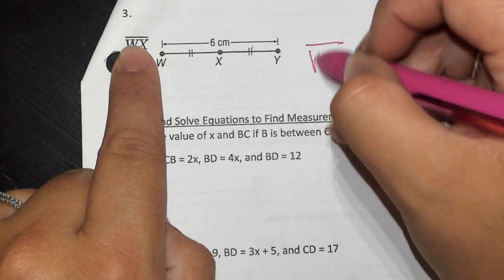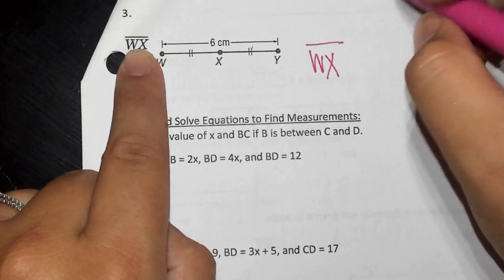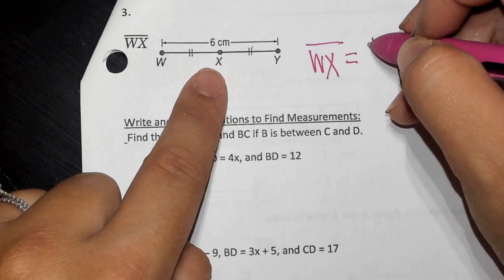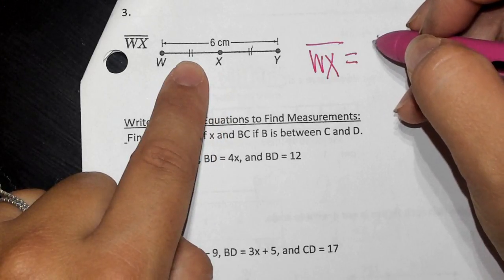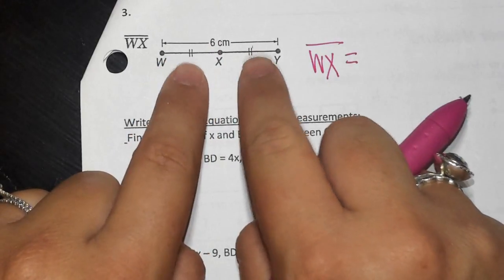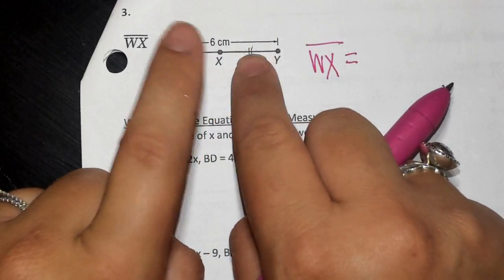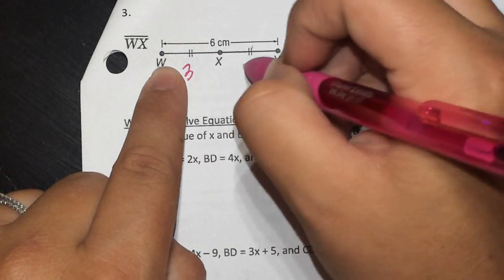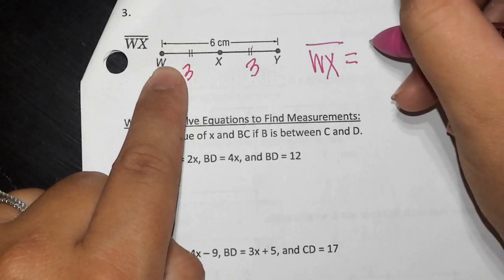So segment WX is equal to how many centimeters? 3. This whole thing is 6. So 3. And these 2 dashes tell me that both of these are the same. So 6 divided into 2, that means each one is 3 centimeters.